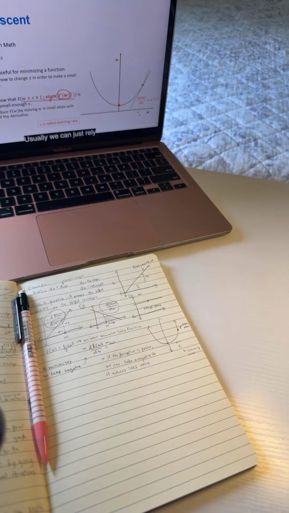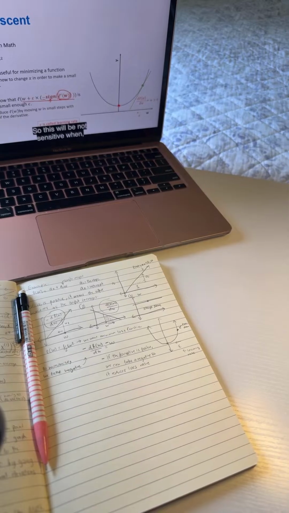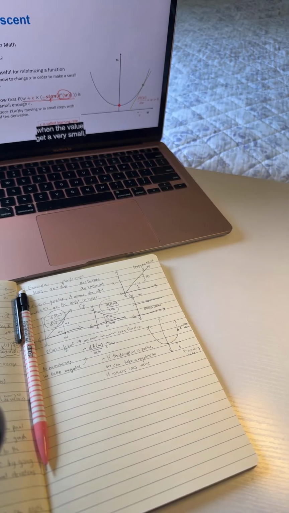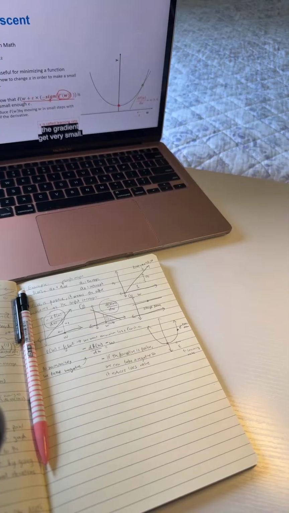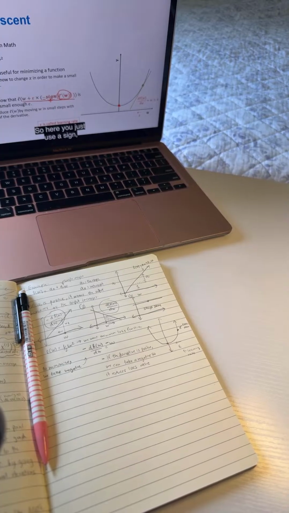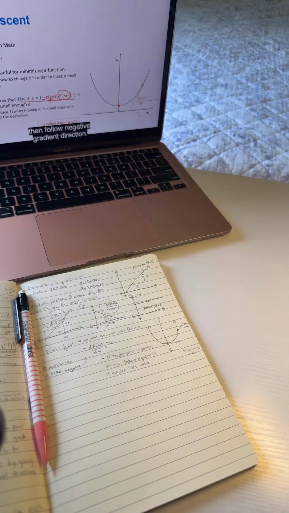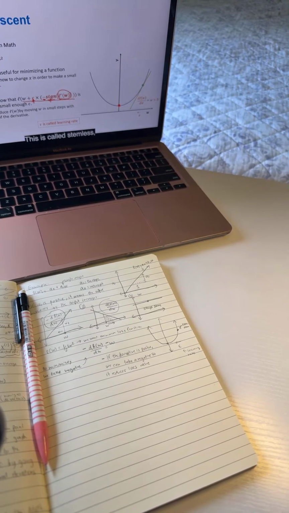Usually, we can just rely on the sign of the gradient. So this will be the loss density when the value gets very small, the gradient gets very small. So here, usually we just use the sign and follow the negative gradient direction. But here we give some factor. This is called step size, but in machine learning we call it the learning rate. This determines how far we should go along the direction at that stage. So this is how we can update the weight.